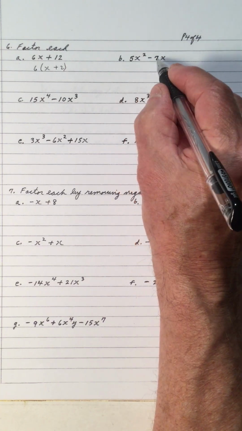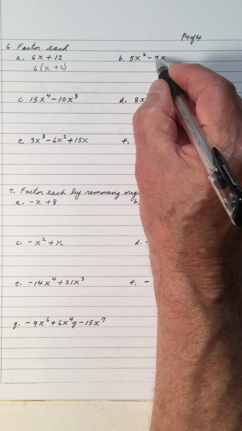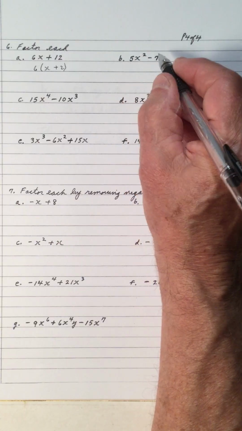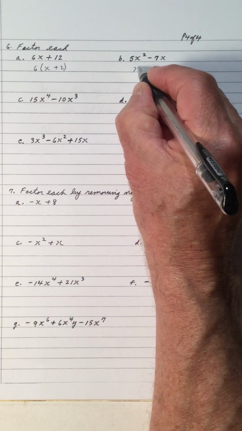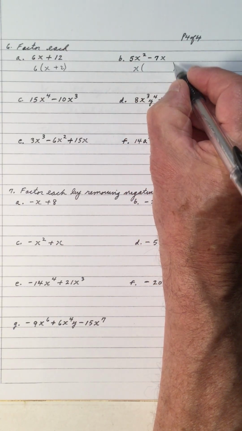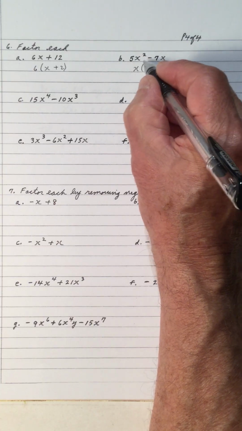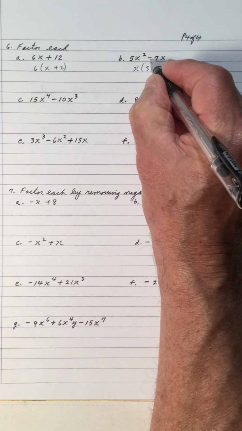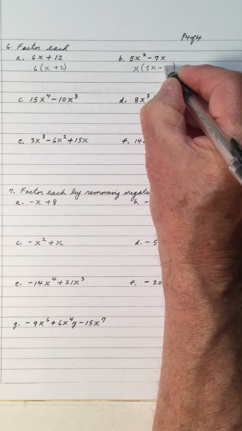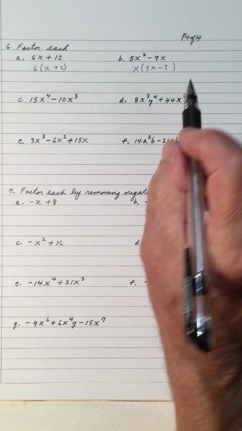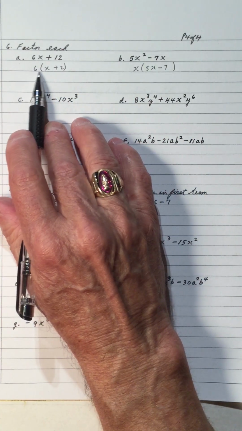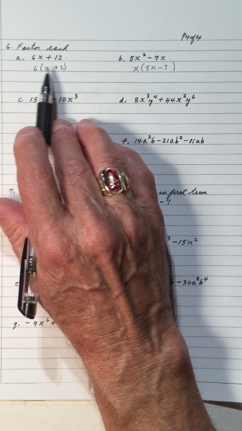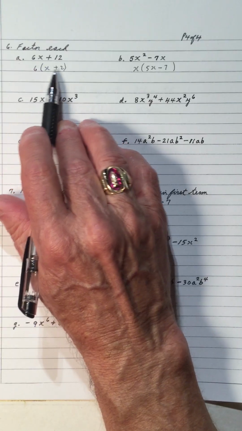And we're looking for the numerical GCF, so I see a 5 and 7, so there's no numeric, only 1. I see an x in every term, so I take that out. Smallest exponent is 1, so 5x squared divided by x is 5x. And a negative 7x divided by x is negative 7. Again, you can check these by doing the distributive property. 6 times x, 6x. 6 times 2 is 12.